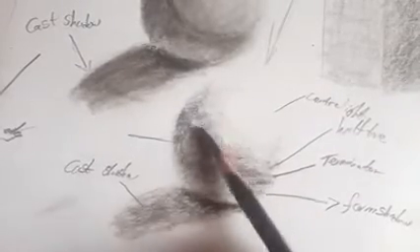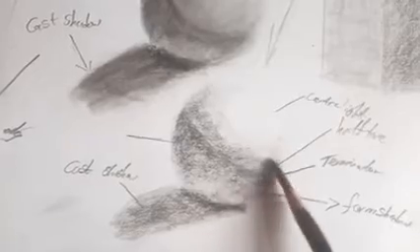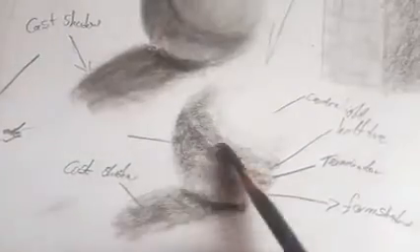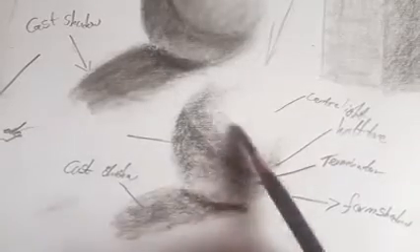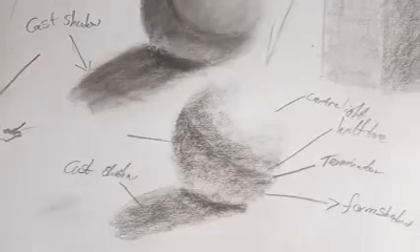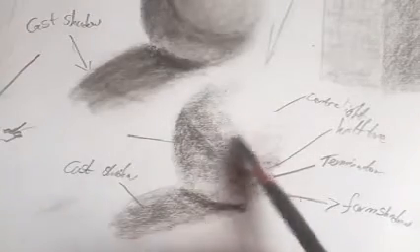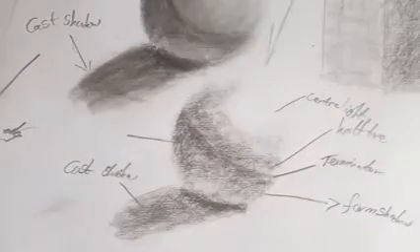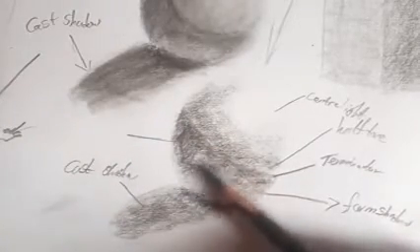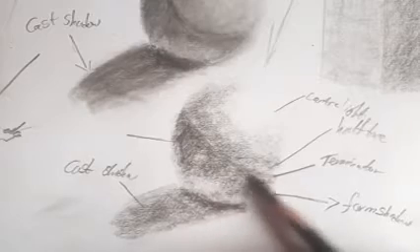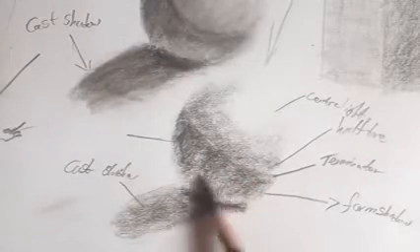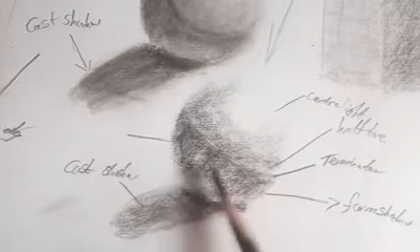Then you get your terminator. After that you get your terminator. The terminator is the main thing that differentiates the light from the shadow. You can see our terminator. I can also see our reflected light. You can see how we joined everything together and it's making it look good.